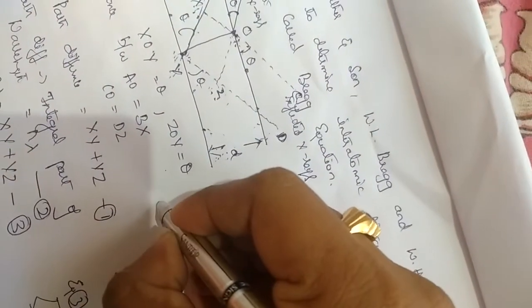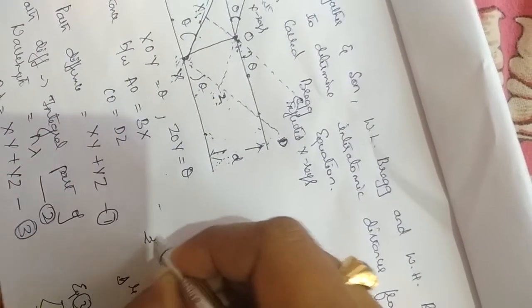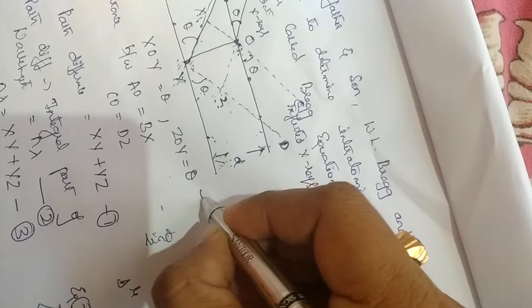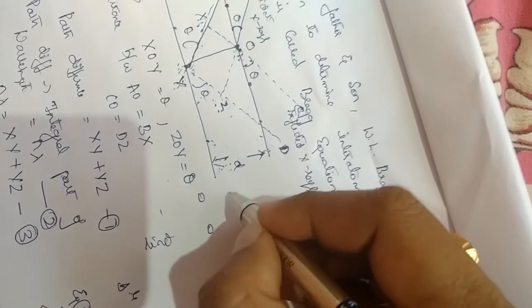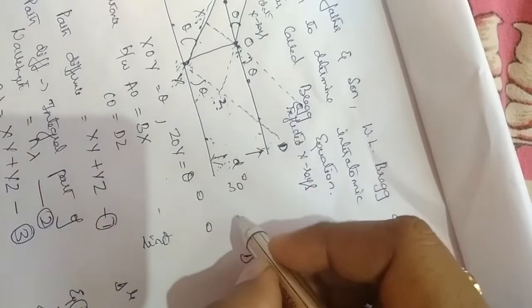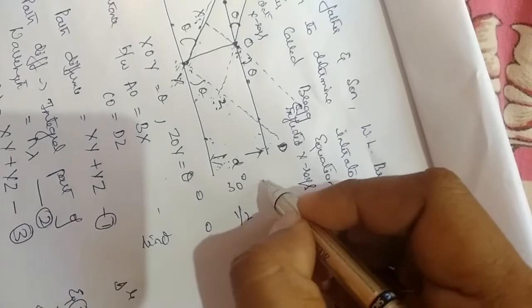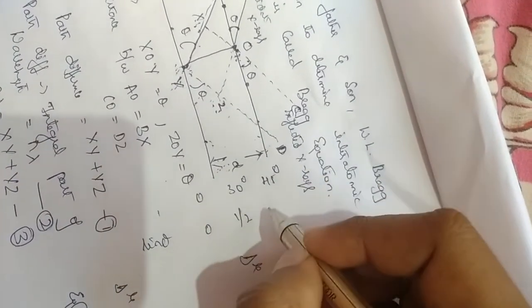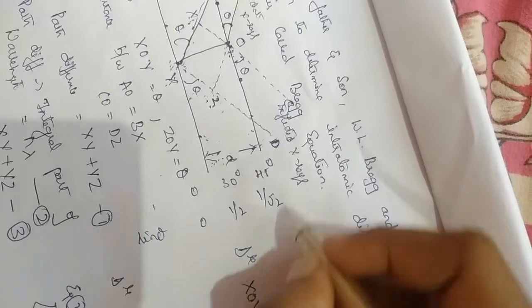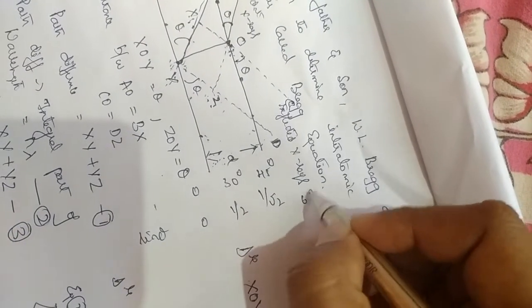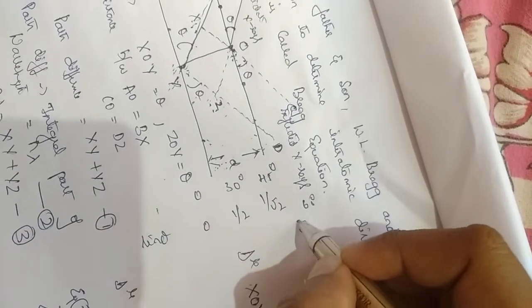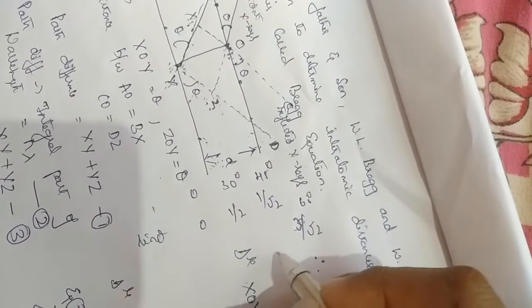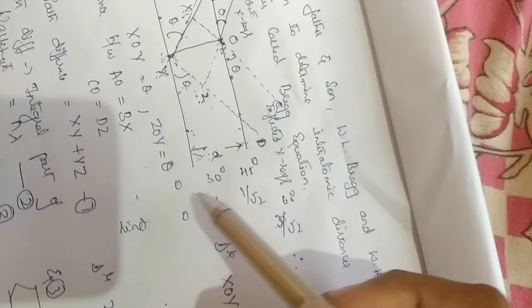And I think you know that one. What is that? The sin theta. If it is sin 0, the value will be 0. Sin 30 degree has value 1 by 2. And you know that sin 45 degree value is 1 by root 2. Then sin 60 degree is root 3 by 2. And sin 90 degree is 1, right? You should know these values, because there is a problem.